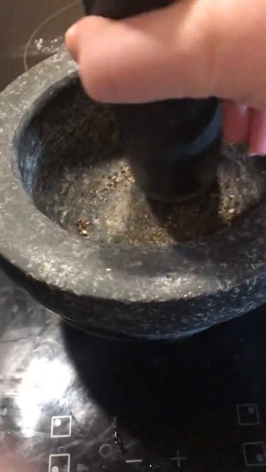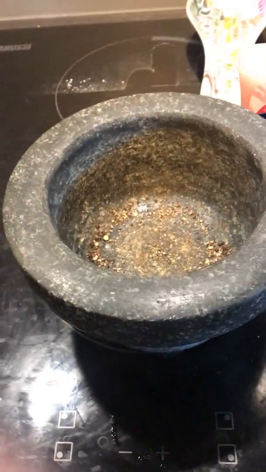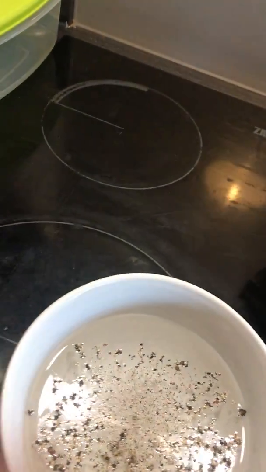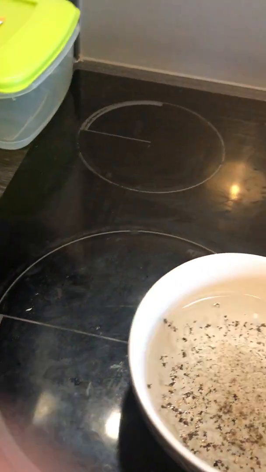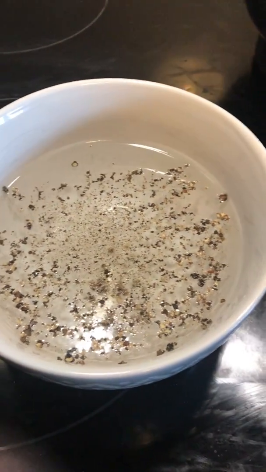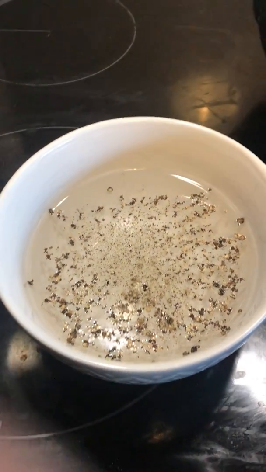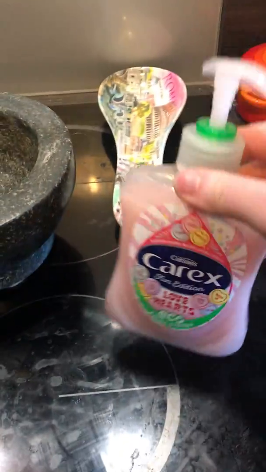Got nice granules. Okay, so I really like this experiment because it works so well. So I'll put them into the water. Okay, so one of the observations we're going to note is that the pepper is sitting on top of the water. There is some that has sunk to the bottom, but they're quite heavy, but the majority of the pepper has floated on top.